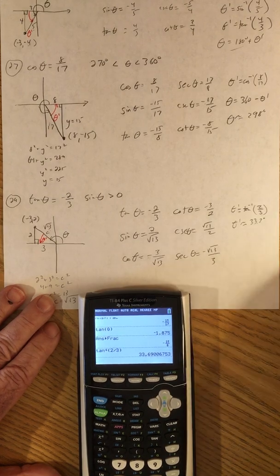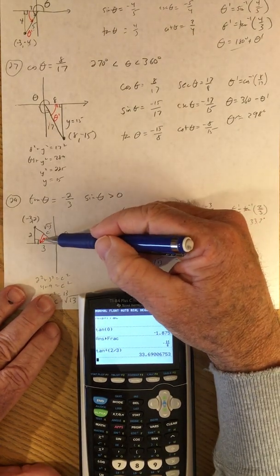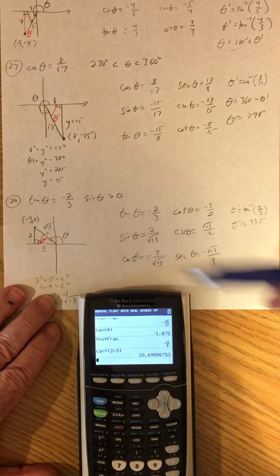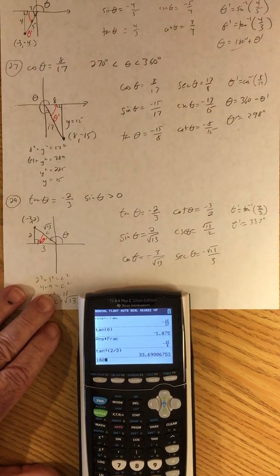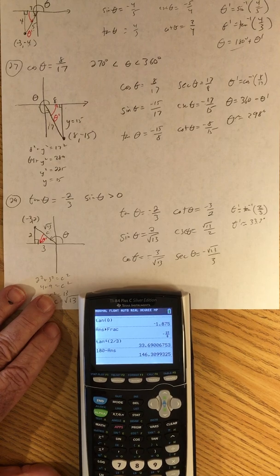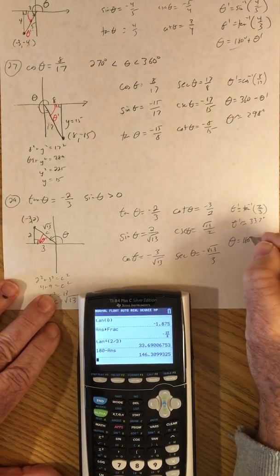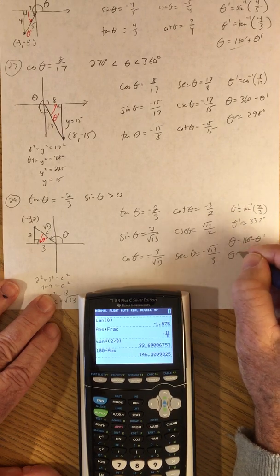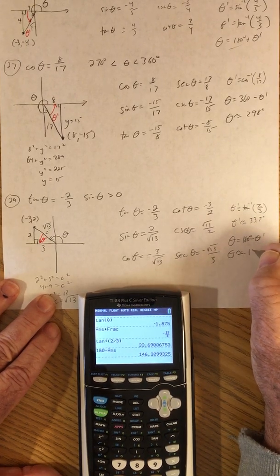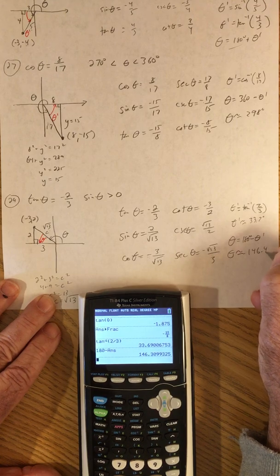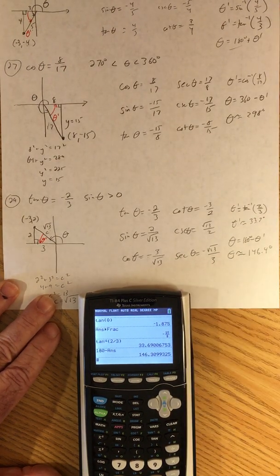All right, so how do I get theta this time? Well, this is 180 degrees. I have to take that theta prime away from 180. So I do 180 minus the last answer on the screen. There's theta. So theta is 180 minus theta prime. Theta is approximately 146.4 degrees. We're going to store that.